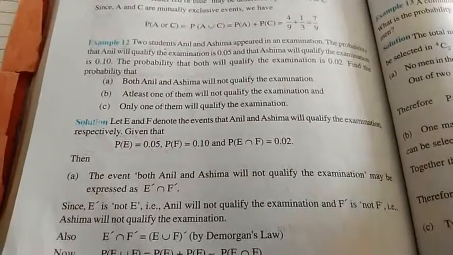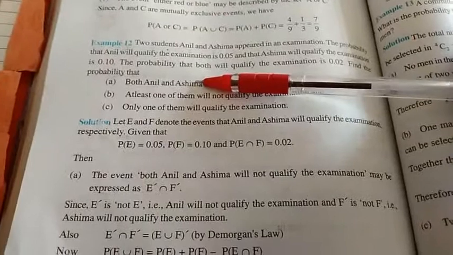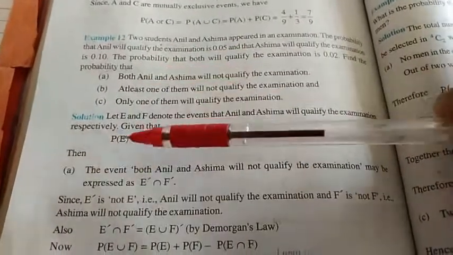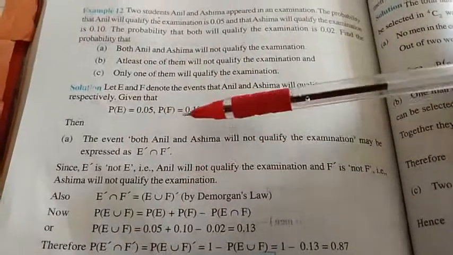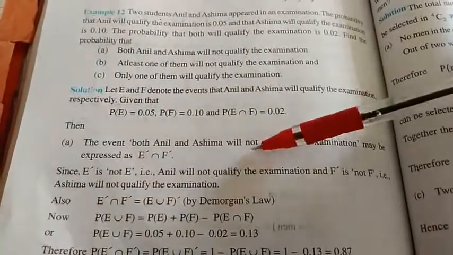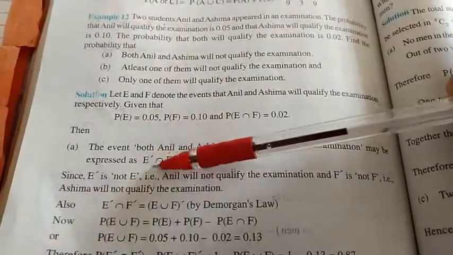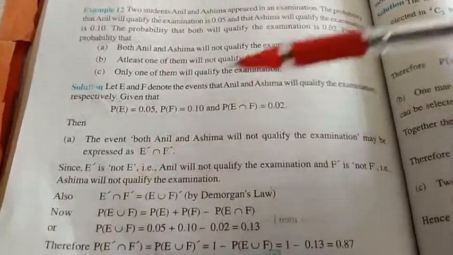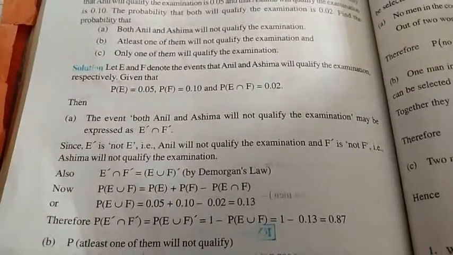Both will not qualify means what? Anil does not qualify, Ashima does not qualify. So if you take E and F, E dash intersection F dash. Both not qualify. Not means complement, both means intersection. So we have to find E dash intersection F dash. Here you have to use De Morgan's law. How will you use De Morgan's law?